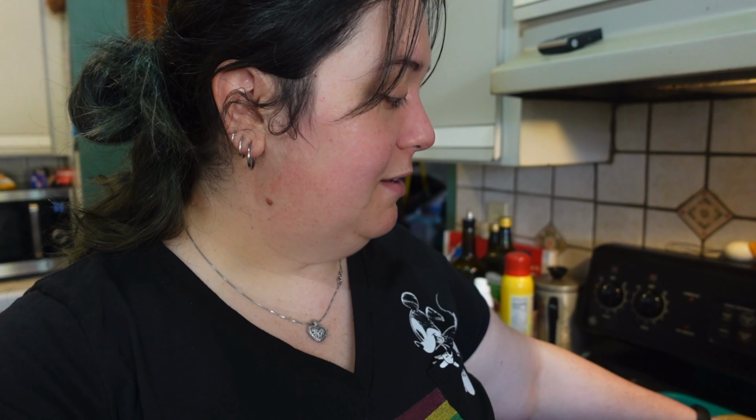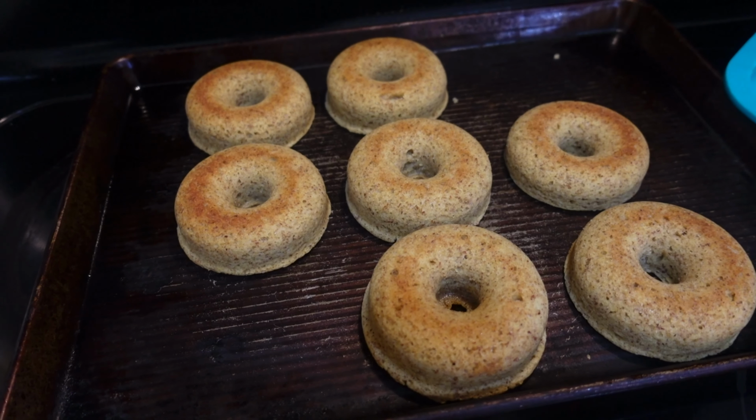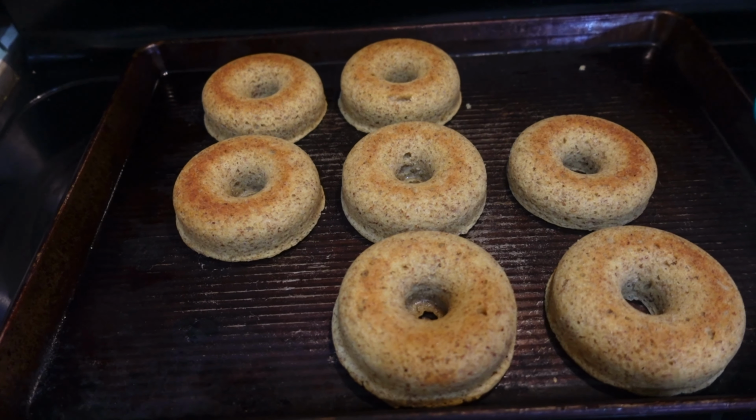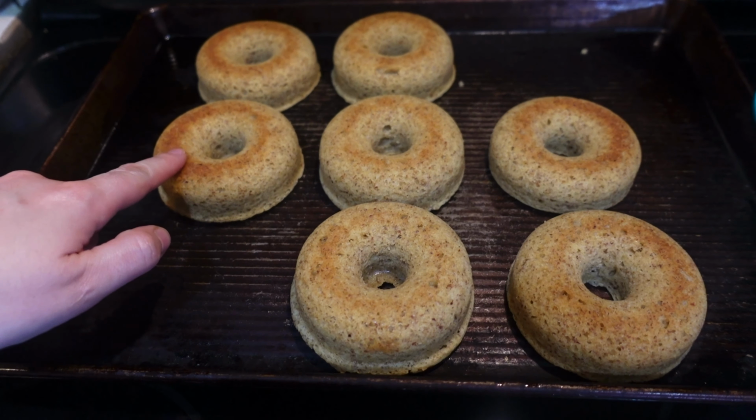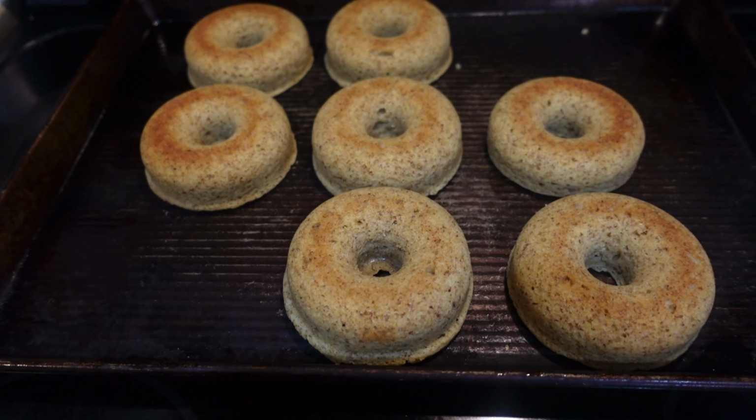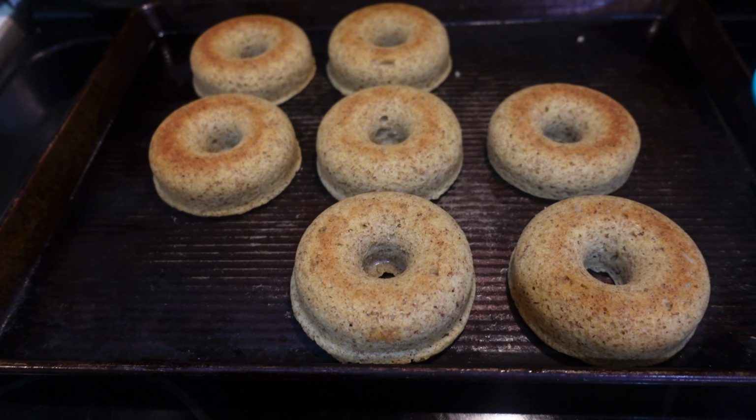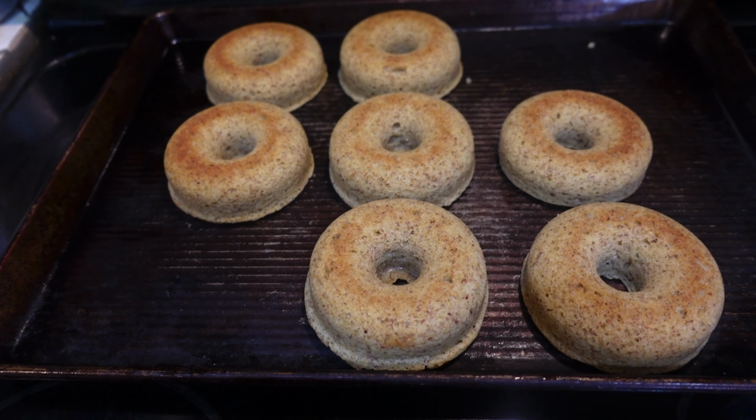I don't even think they need a glaze, but if we're gonna make Sleeping Beauty's cake, then we kind of have to, don't we? Just flip the whole pan over and they are beautiful. Look at that color. I don't think I would have gotten that color if I hadn't oiled the pan, so I'm glad I went ahead and took that step.